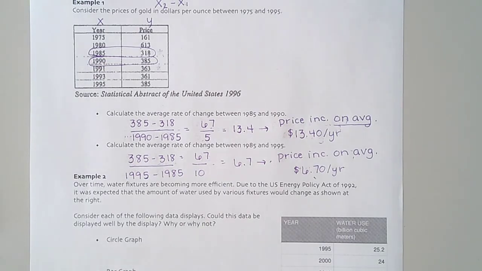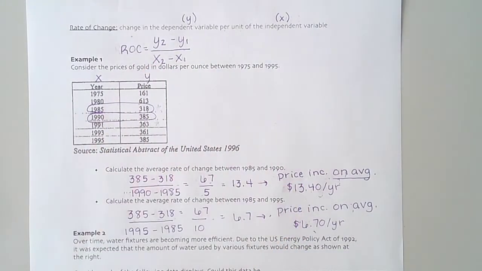That's really it for today. If you can find rate of change, you are good to go for lesson 1.6. So rate of change, make sure you've got that formula written down, and you've got a few homework problems to try that go along with this.